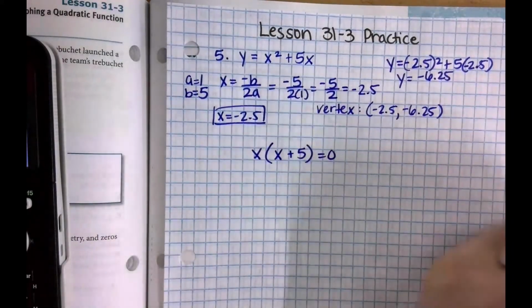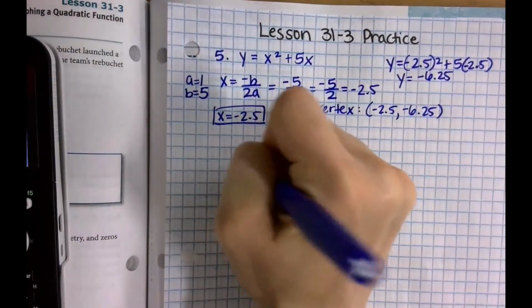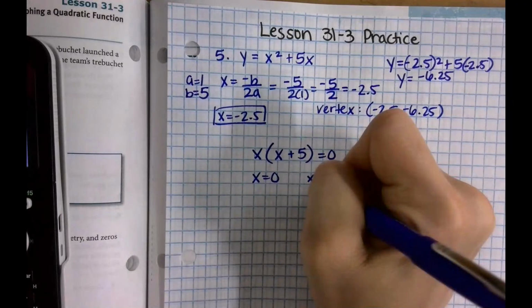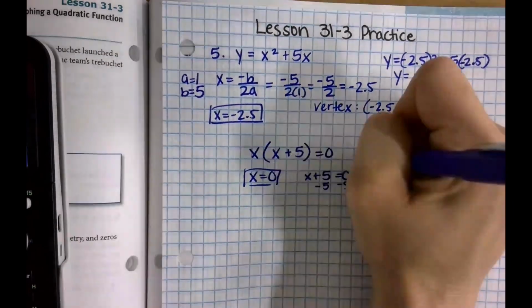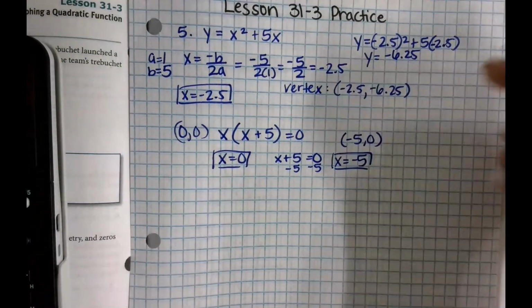Then put them both equal to 0. X equals 0, x plus 5 equals 0. Minus 5 to both sides, x equals negative 5. So our zeros are negative 5, 0 and 0, 0. All right, now we can graph these and label everything on the graph.